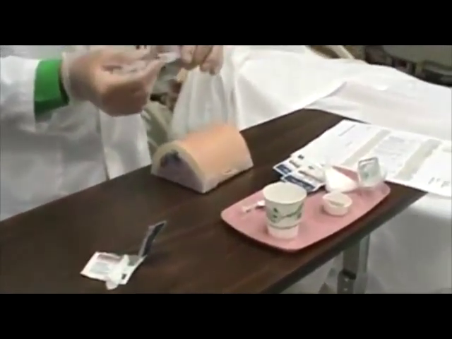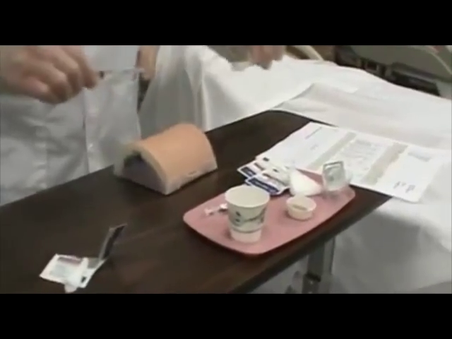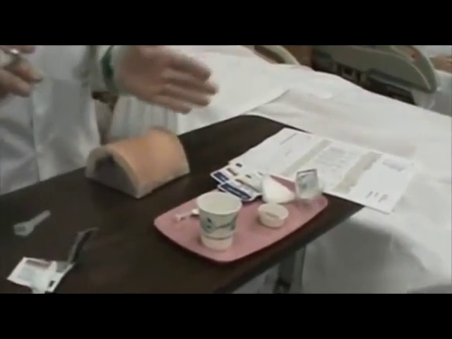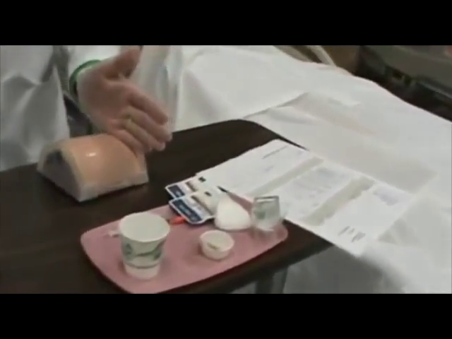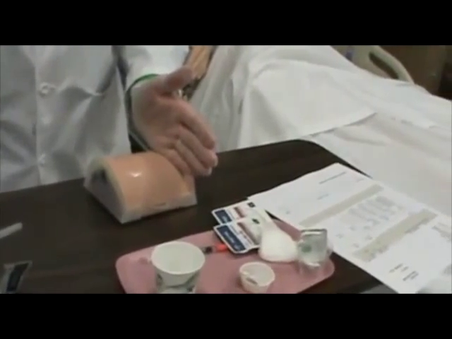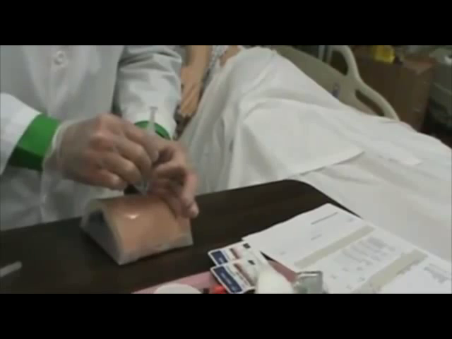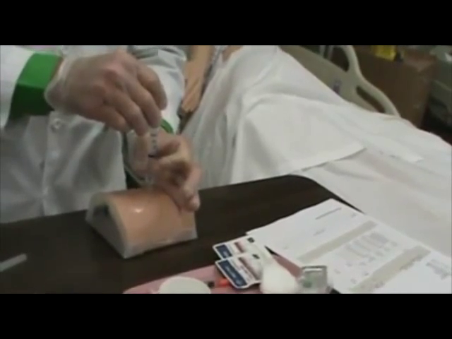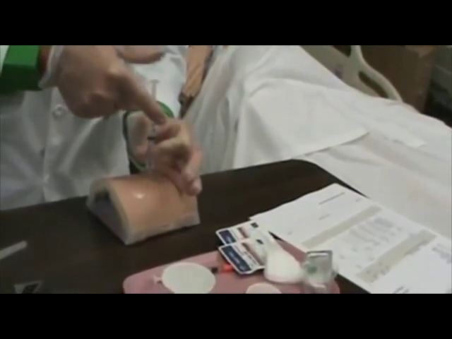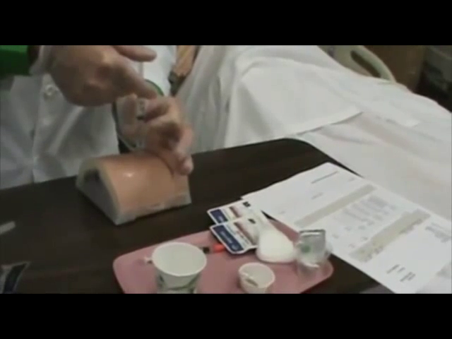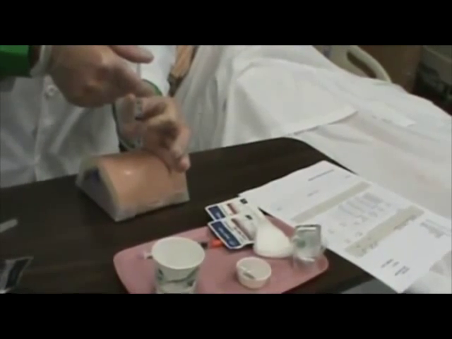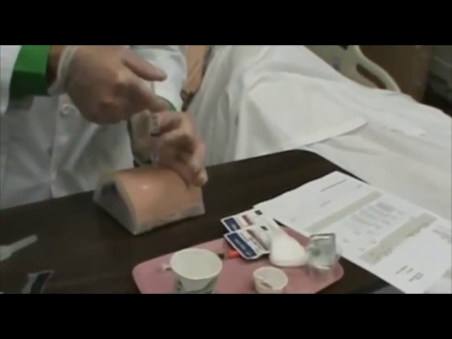Use the Z-Track method. So I'm displacing the skin a couple of inches to the side, coming at a 90-degree angle. Okay, you ready? 1, 2, 3. Stabilizing the syringe, aspirating. I don't see any blood. I'm going to inject at a rate of 1 cc, 1 mil every 10 seconds.